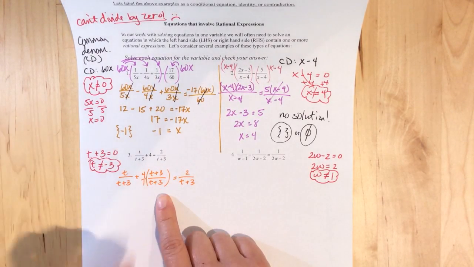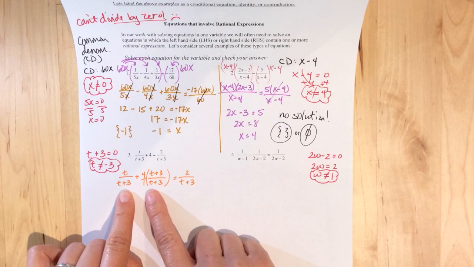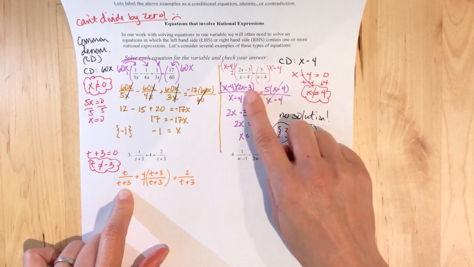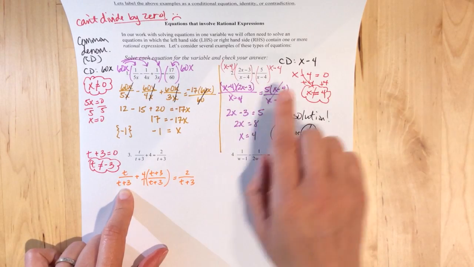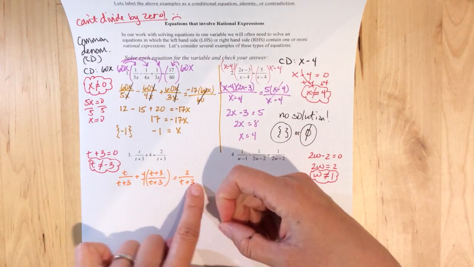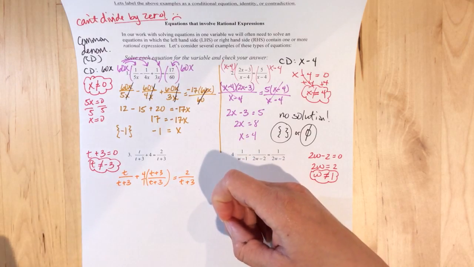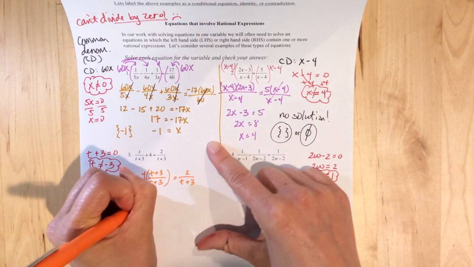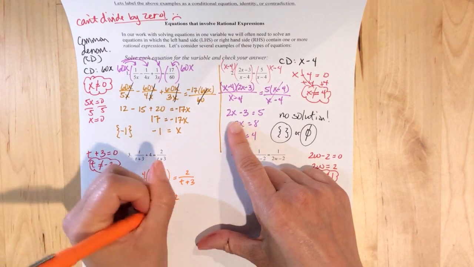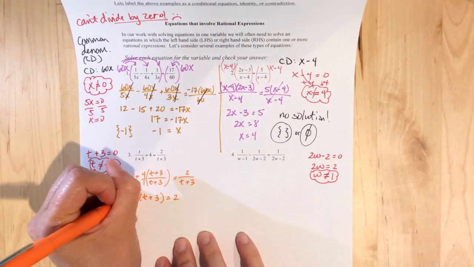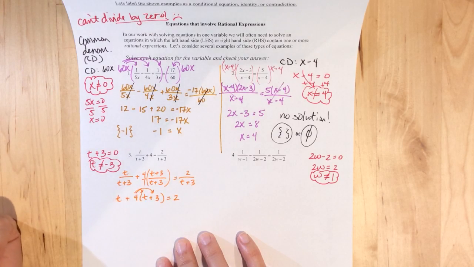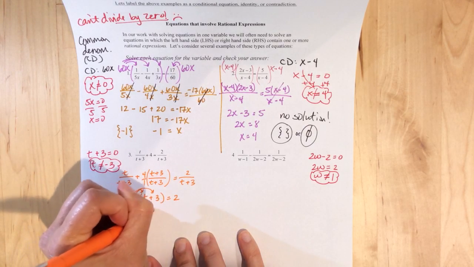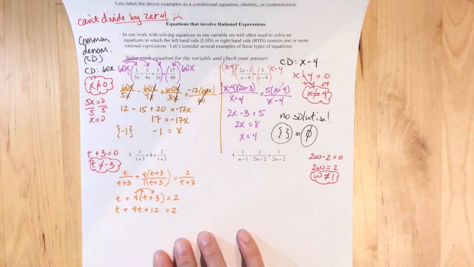So now, as you can see, every single term has a common denominator of t plus 3. So it's kind of a combination of what we did for 2. So you would also multiply everything through by t plus 3. They cancel out, blah, blah, blah. So we're just left with t plus 4 times t plus 3 equals 2. Now we're going to distribute that 4 to get those parentheses to drop out. t plus 4t plus 12 equals 2.